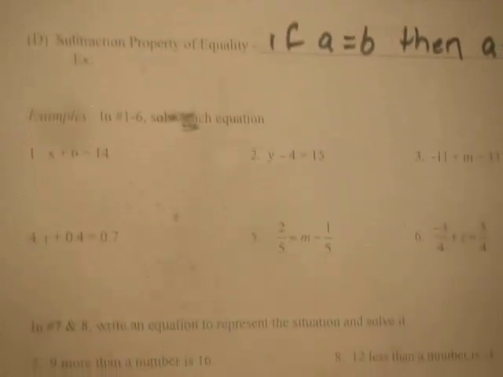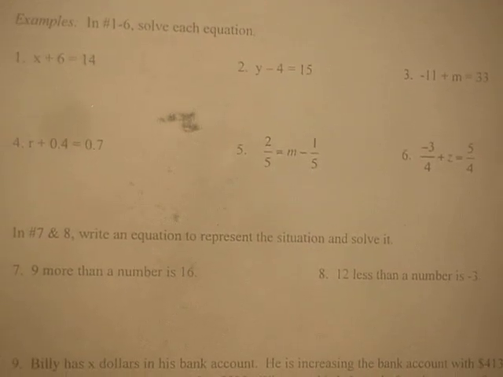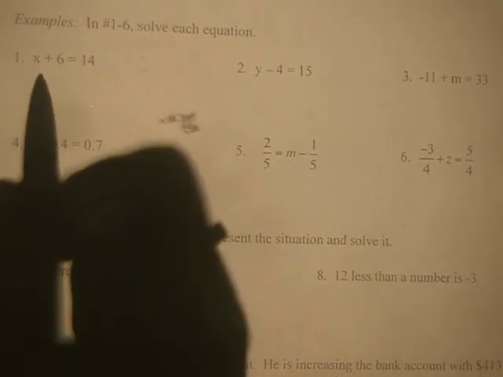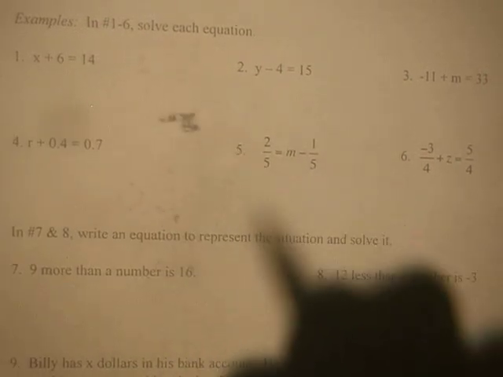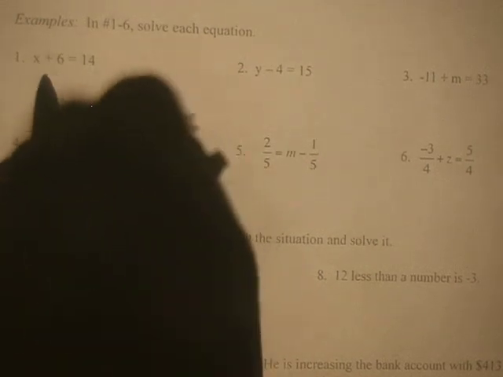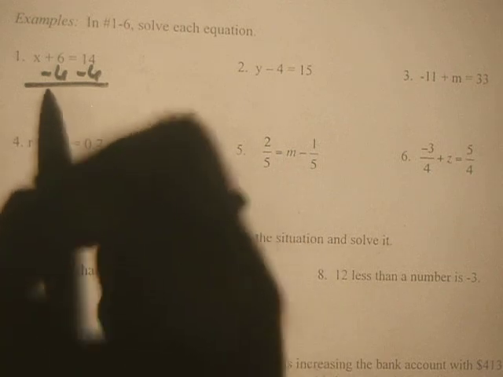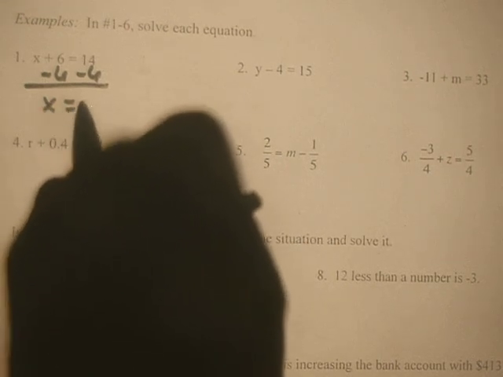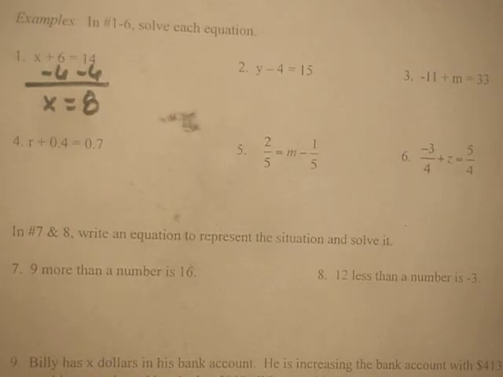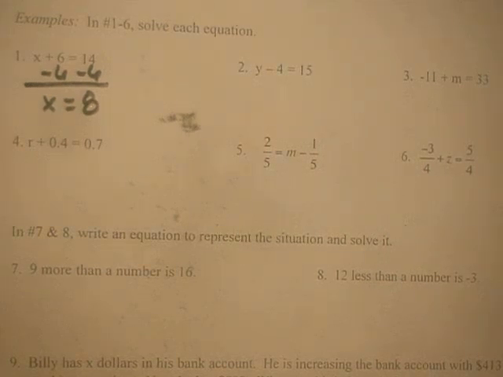Now we have some equations that we are going to solve. We are going to use the addition and subtraction property of equality. Looking at this first example, we have x plus 6 equals 14. We will subtract 6 from both sides, and then you are left with x equals 8.